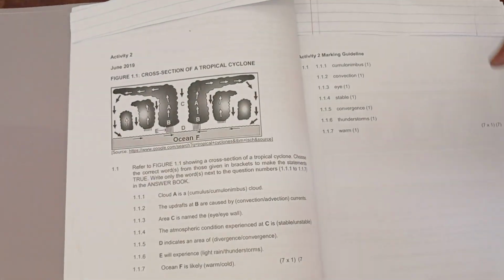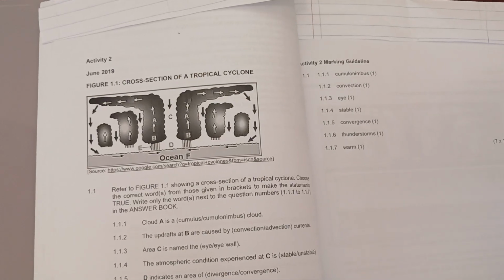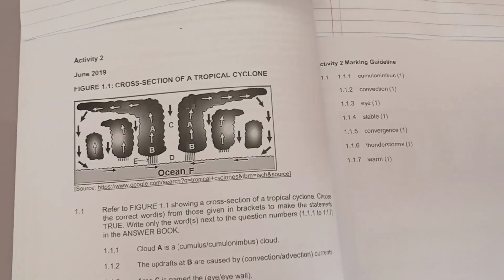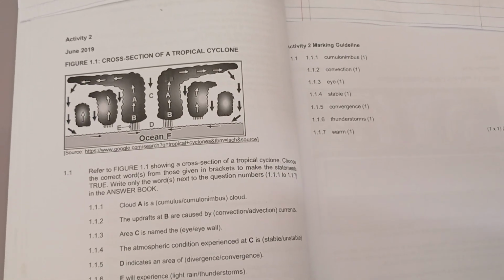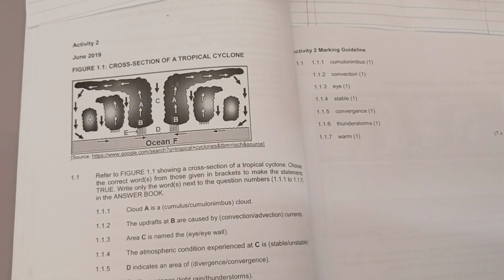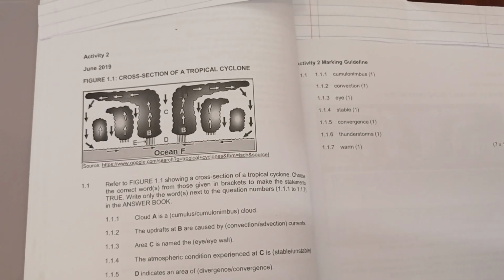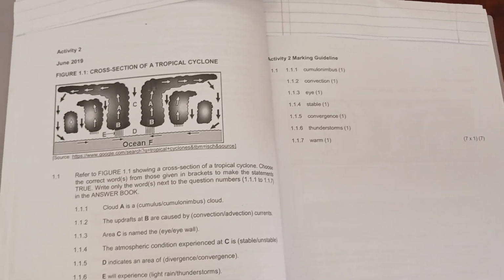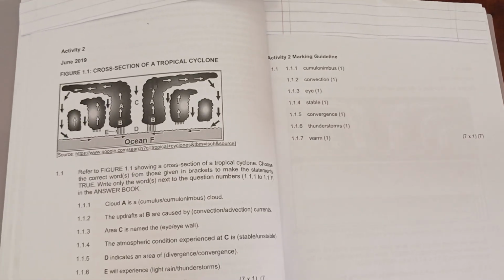Okay, so this is an example of a cross-section of a tropical cyclone. I think this is very important. This is from a June 2019 paper. The question reads, refer to Fig 1.1 showing a cross-section of the tropical cyclone. Choose the correct words from those given in brackets to make the statements true. Write only the words next to the question numbers 1.1.1 to 1.1.7 in the answer book. So you can have questions of this nature. The good thing is we have the question here, and we also have the marking guideline to get our answer.